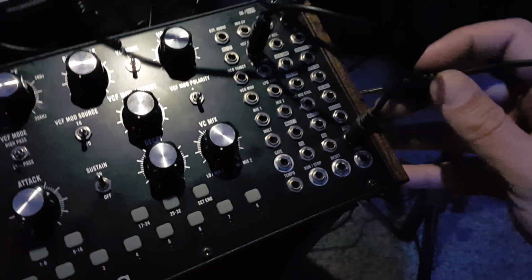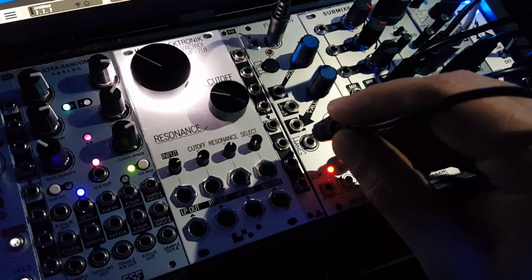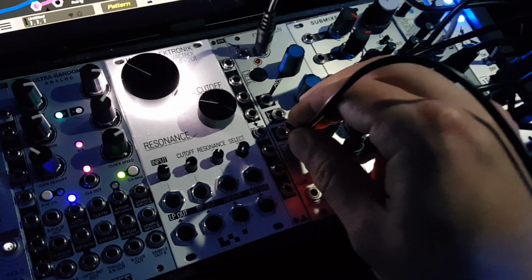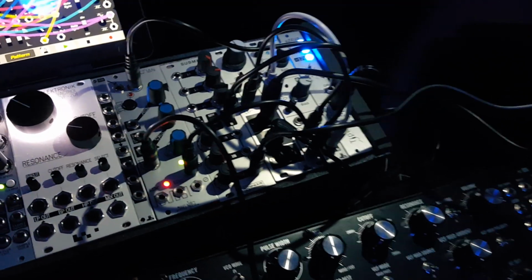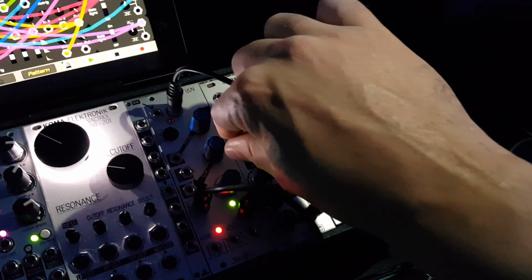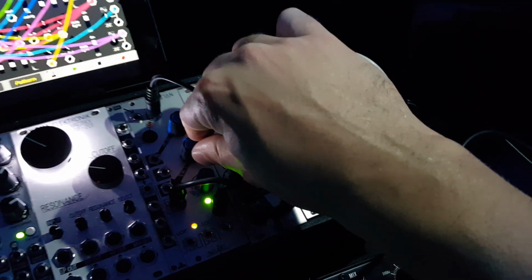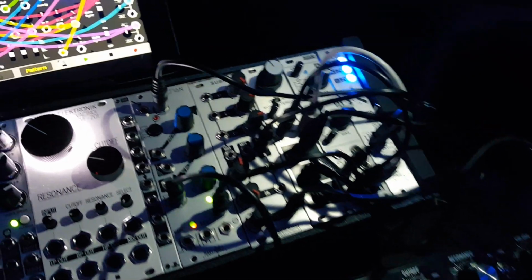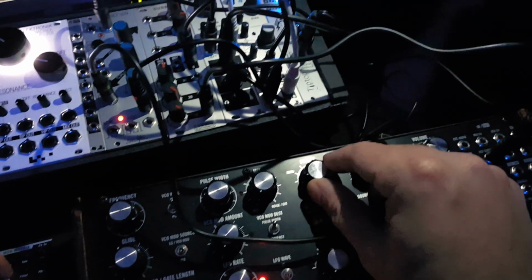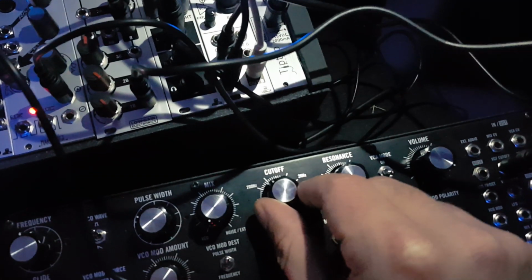But basically, we're just going to come out of the assign and go into the hang input. And now when we run it, you can hear we're getting a little bit of hang here and there on the envelope. So that is pretty cool. Now let's open up the cutoff a little bit.